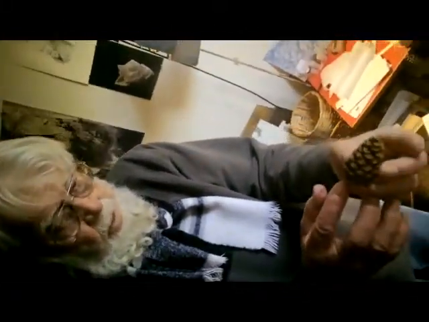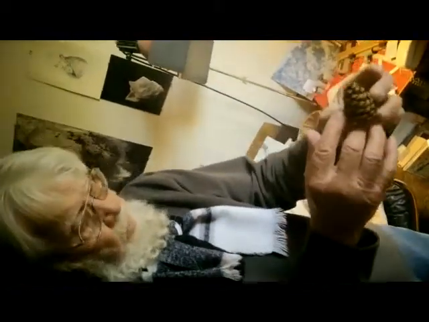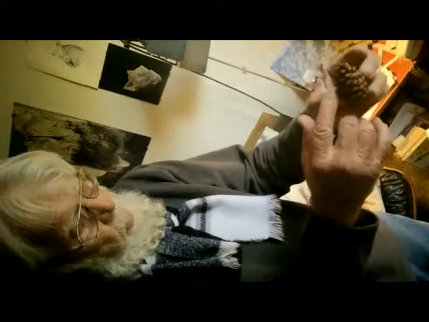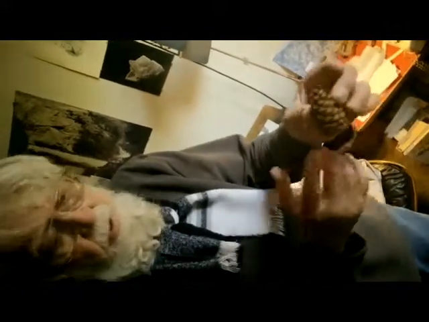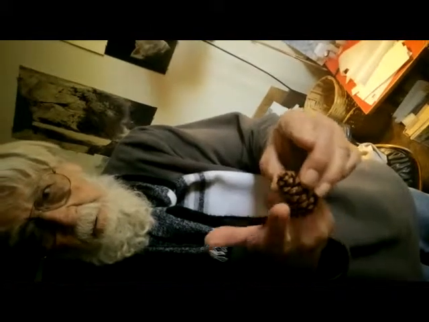So if you pick up a pine cone, I just happen to have one here, and you count. Can you see that row? Yes. There's a steep row and there is a slow row.